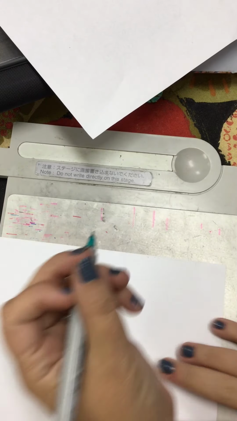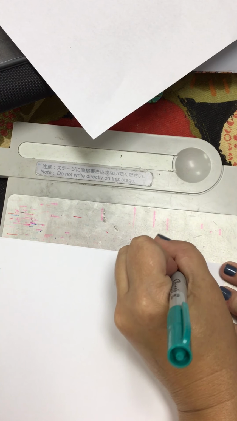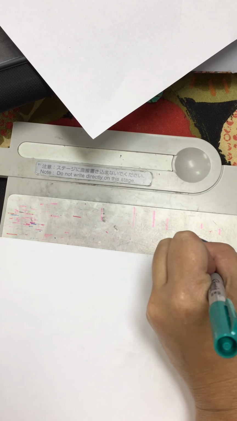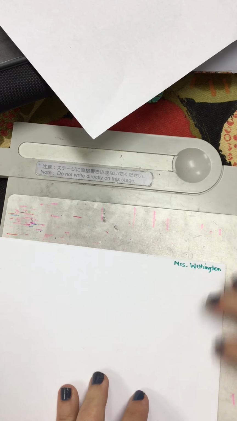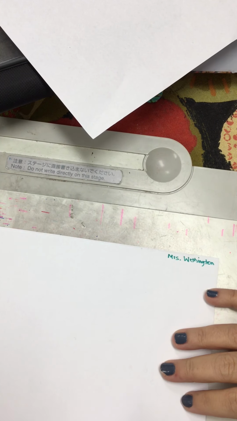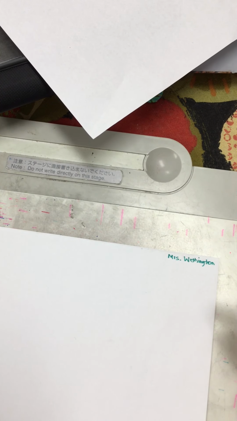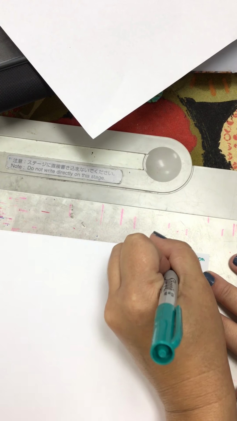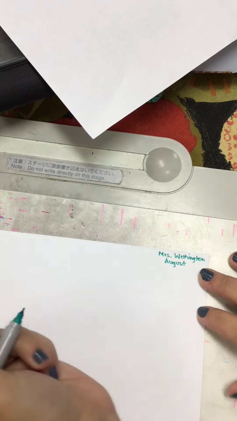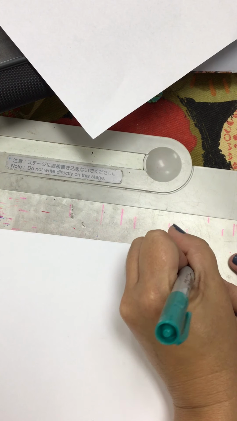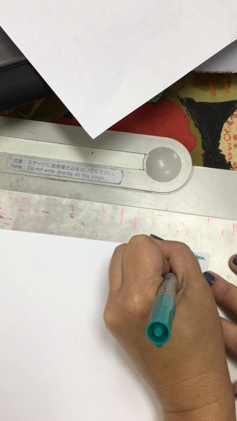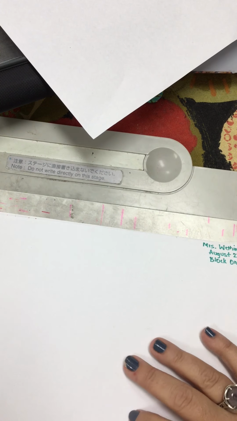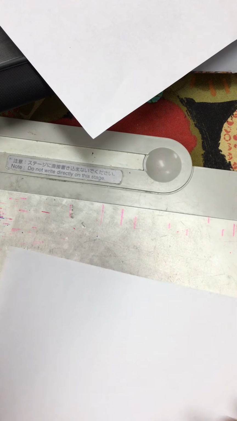Either way. So over here, let's put our first and last name in the top right corner. I'm putting Mrs. Wethington because that is my name. However, please do not put Mrs. Wethington. Please put your first and last name. Today's date is August 27th, and you all are block 1, but if block 2 or block 3 are watching this, just go in and fill in your block.